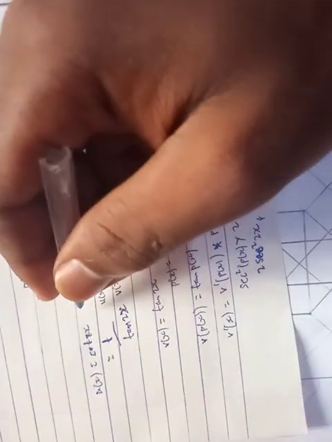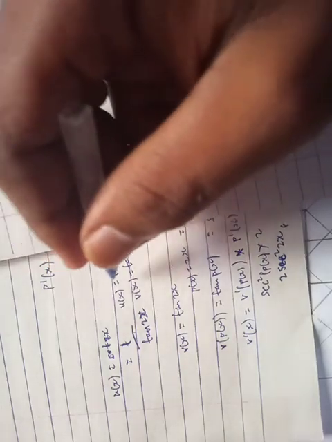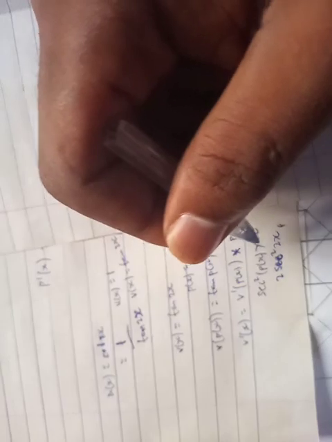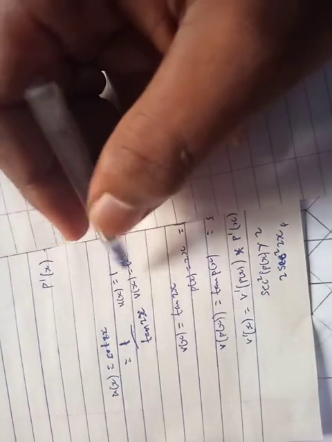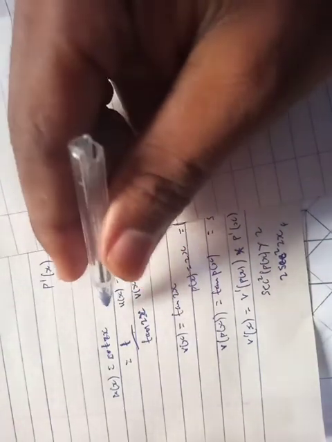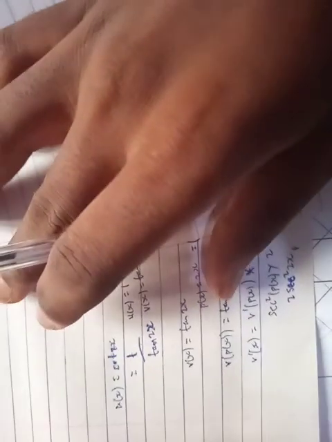But we were asked to differentiate cot 2x and not tan 2x. So we expressed it in this form, and we said let u of x be this, v of x be this. The reason why we are doing the differential of this tan 2x is that we will need it. So now u of x over v of x is a rational function, that is, a quotient of two functions.